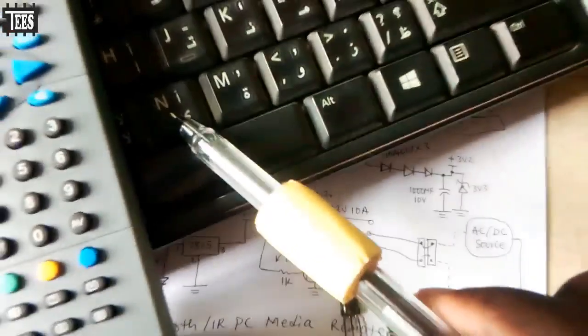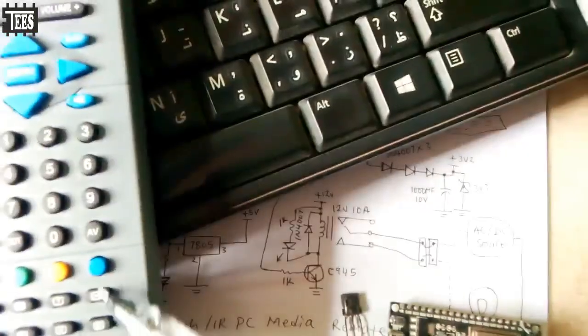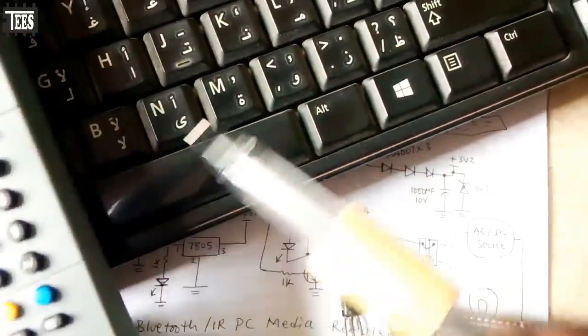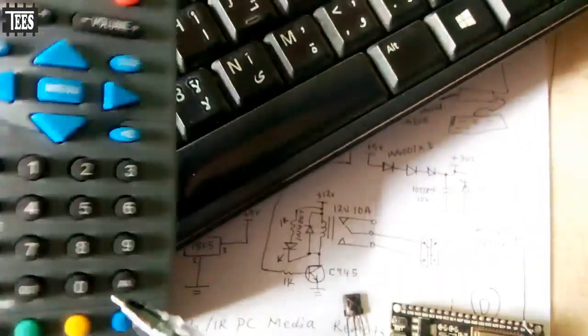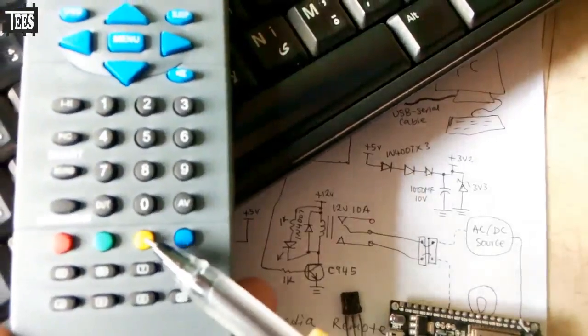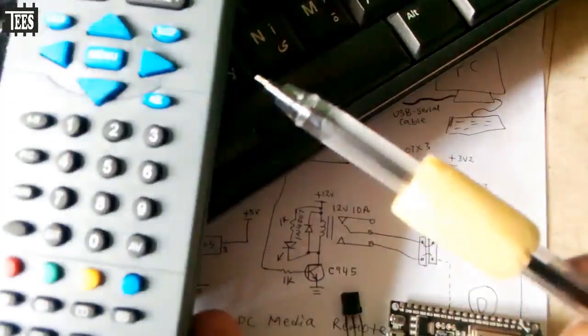Then if you press N here, next, it's going to move to the next track. This blue button here, the same thing I did. If I press it here, it's going to move to the next track. Then if I press P on the keyboard, which is mapped to this one, it's going to move to the previous track. So you see, that's exactly what I did.